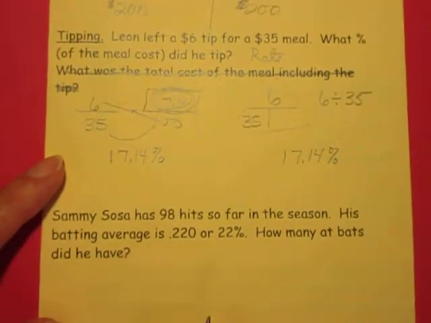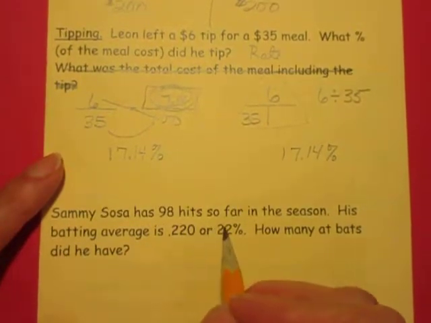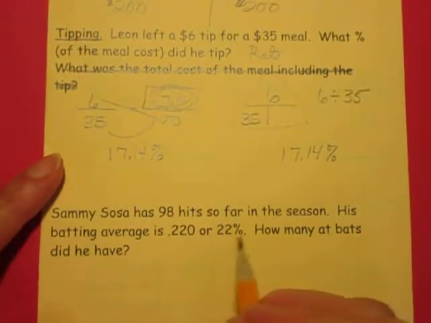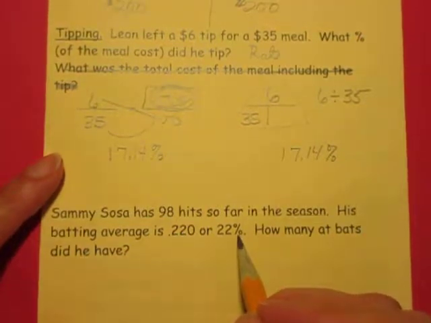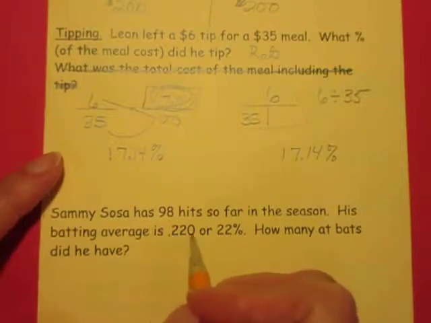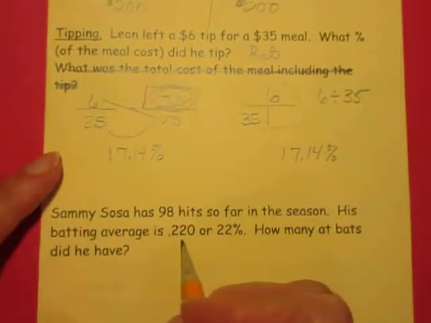Okay, Sammy Sosa has 98 hits so far in the season. His batting average is .220 or 22%. How many at-bats did he have? Kind of have to have a little comfort with baseball here. First of all, don't ask me why, but baseball identifies their percentages to 3 place values.